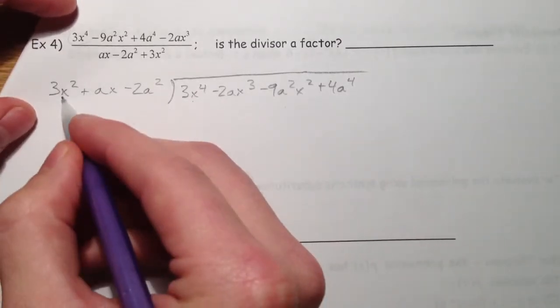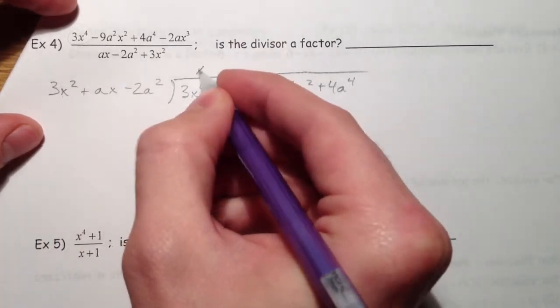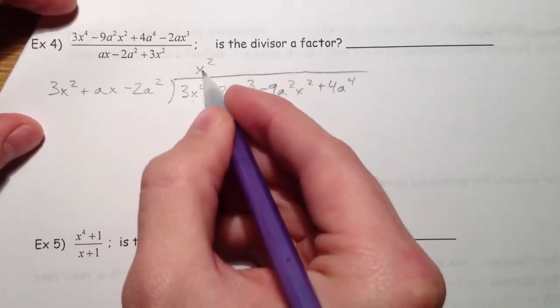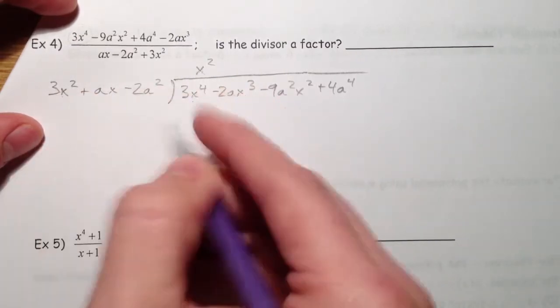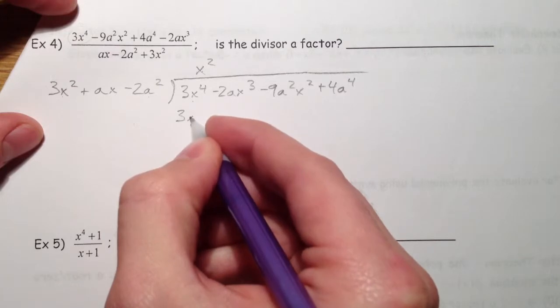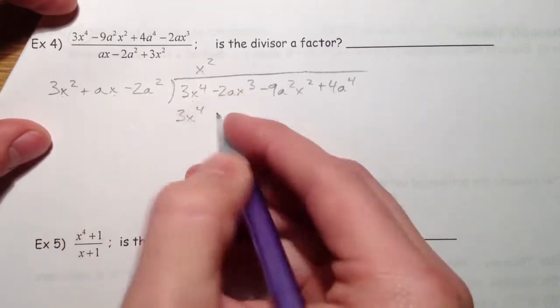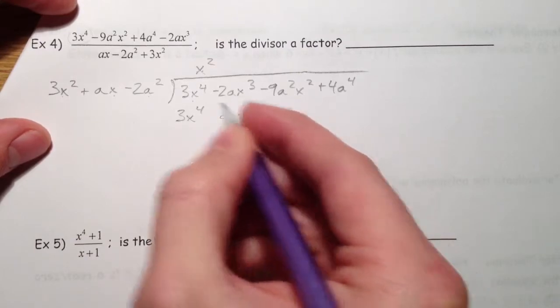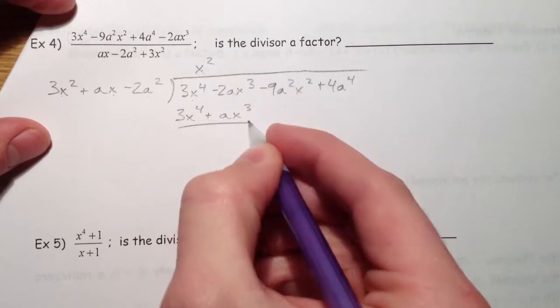This divided by this. 3x to the fourth divided by 3x squared leaves an x squared. And then we multiply. X squared times each one of these. X squared times 3x squared is 3x to the fourth. Ax cubed, and it's a positive one.